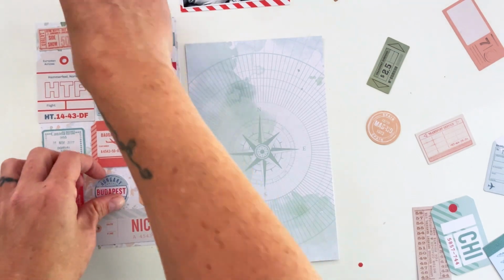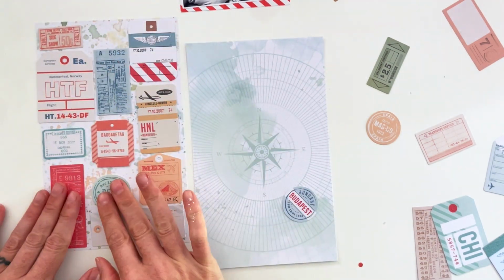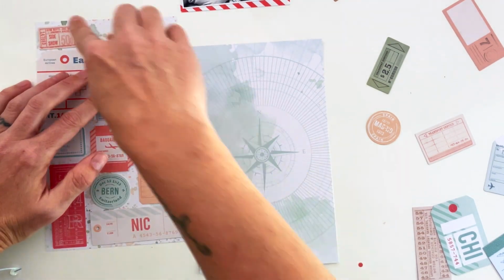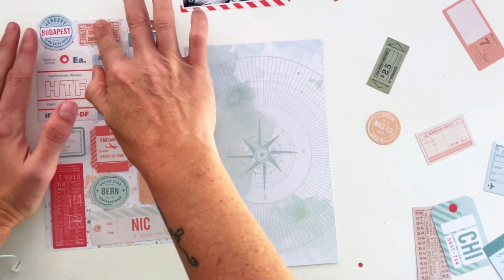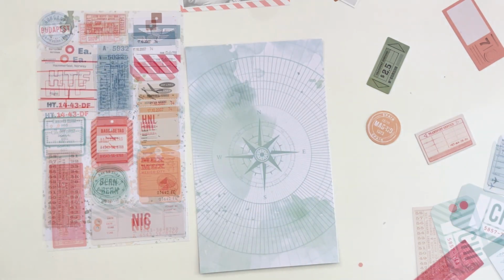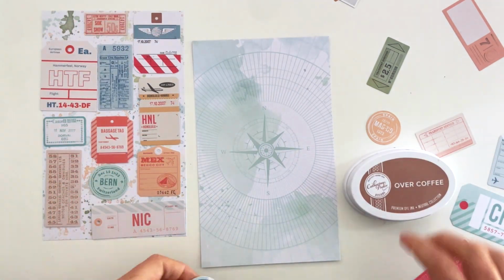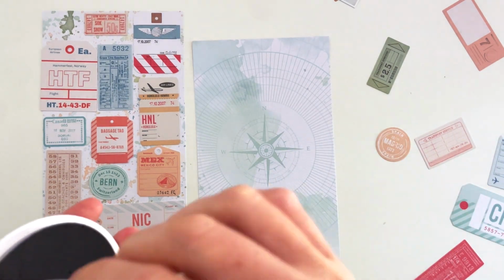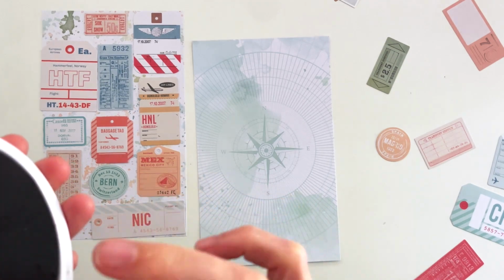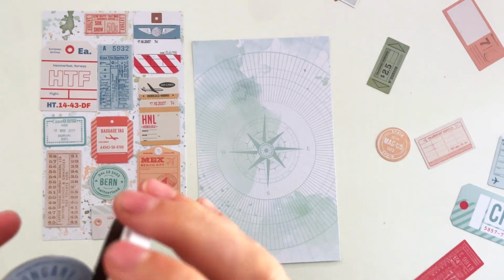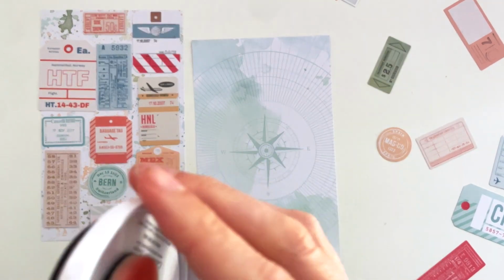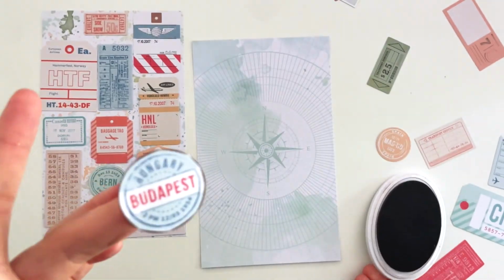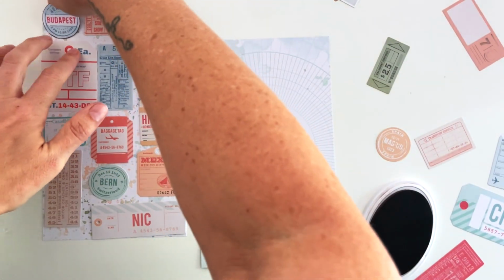So what I'm going to do is I'm just going to start putting things down here in a second, and when I start to go put that Budapest tag down, I realize, what if I ink the edges? Obviously this collection has a sort of vintage vibe to it, vintage travel. So let's ink the edges of all of these luggage tags, all of these labels, and see what happens.